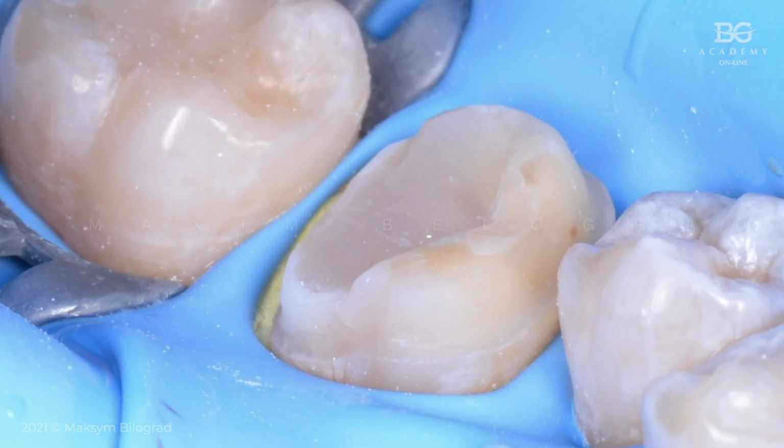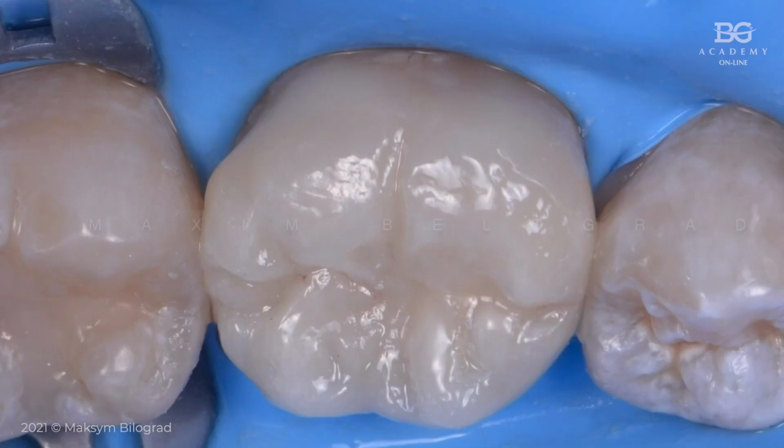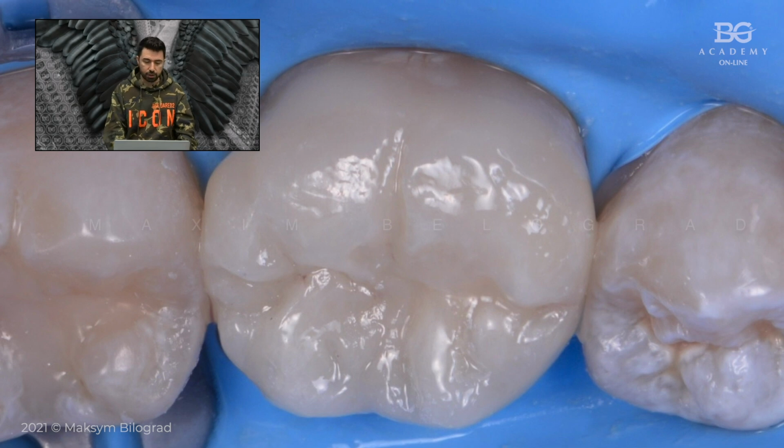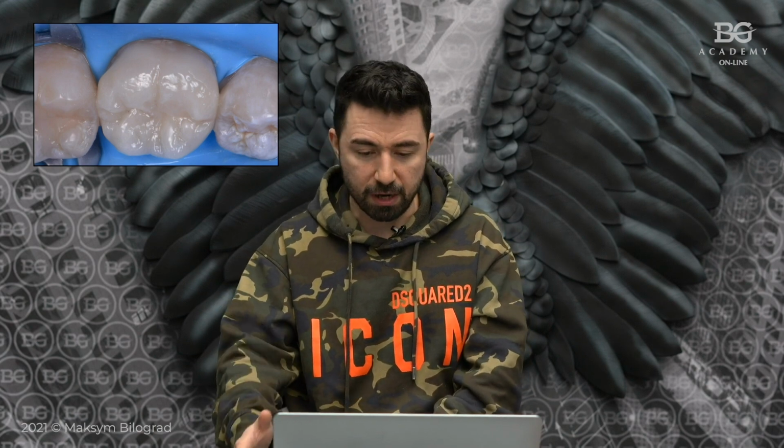So you can see here the process of cementation of the final restoration. We did isolation, we sandblast, we provide the bonding protocol, and we bonded our ceramic overlay after that endodontic treatment. So the case from A to Z with a sequence of actions as pre-endo, endo itself, following up, and final ceramic restoration.